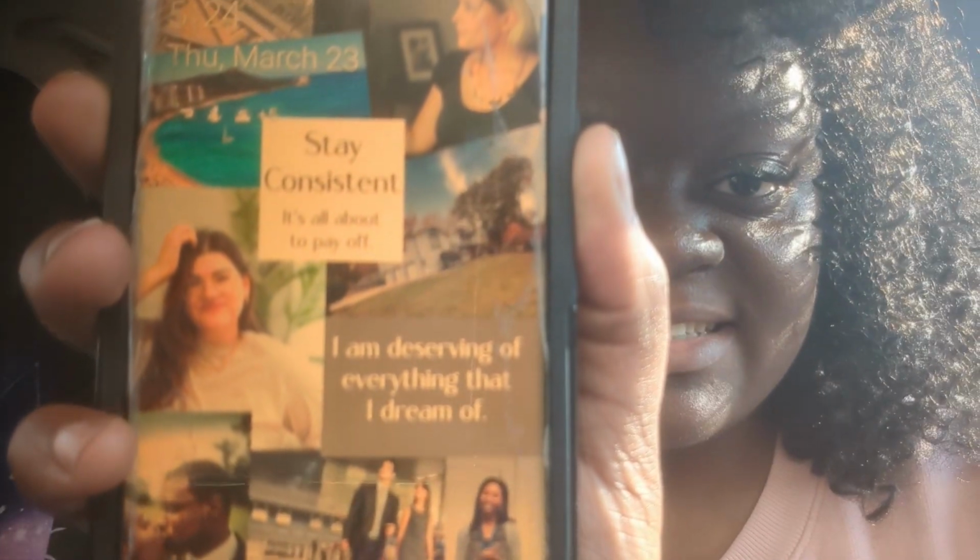It's all about to pay off. Then I have a picture of my dream home, and then I also have Katie Steckley on my lock screen because she's not only a YouTuber, but she's also an agency owner, and she's very well versed on all things like social media, Instagram, and YouTube specifically. I highly recommend checking her out.